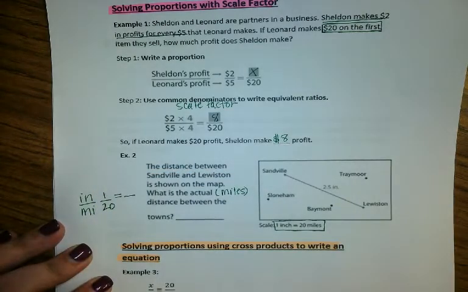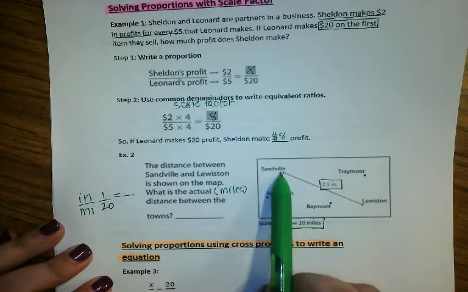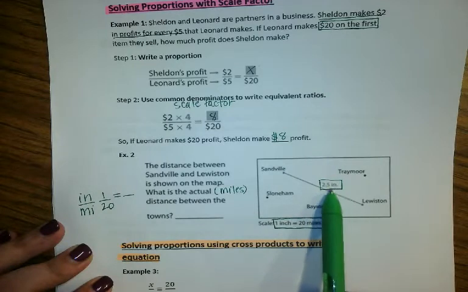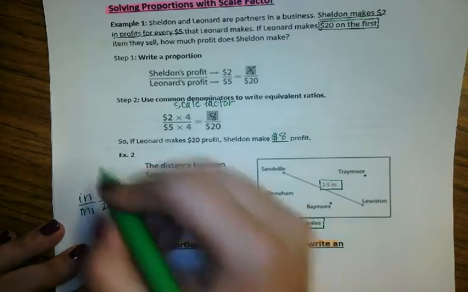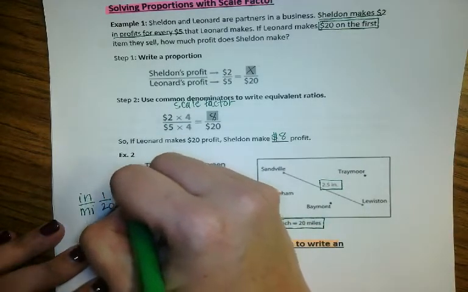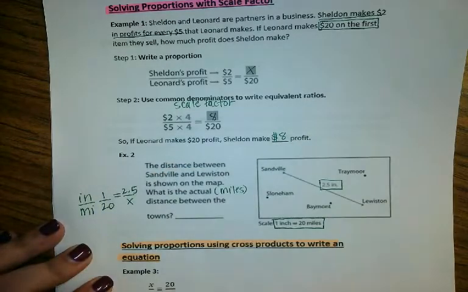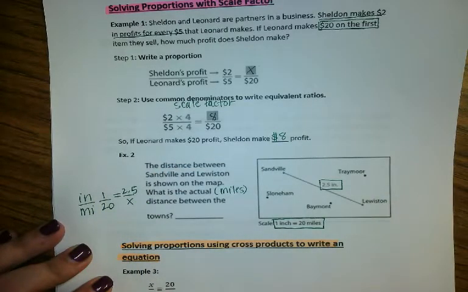To set up our equivalent ratio to start making our proportion, we're going to use this information here, that on the map from Sandville to Lewiston it's 2.5 inches. Since that's a unit of inches, we're going to put it with our other inches information, which is here on top. And what we're missing is the miles that are equivalent to 2.5 inches.